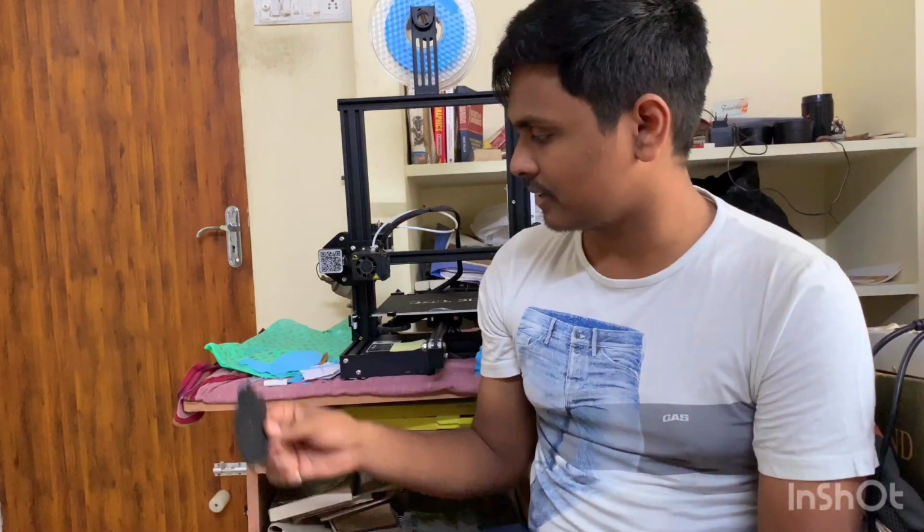The software which I'm going to use is the Creality software, which is given along with this 3D printer by the Creality guys. That software is so good that if you are a beginner, new to 3D printing, it is very helpful, and you can understand and learn about 3D printing. So let's go and start 3D printing.